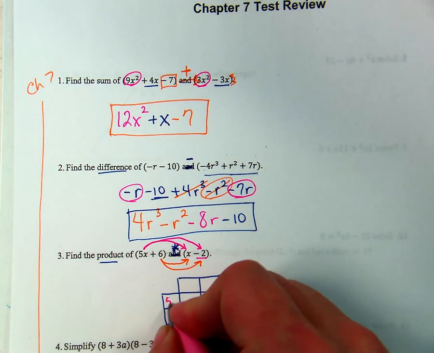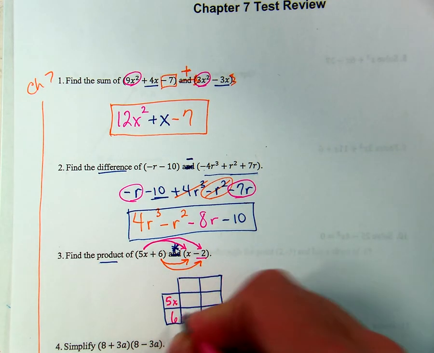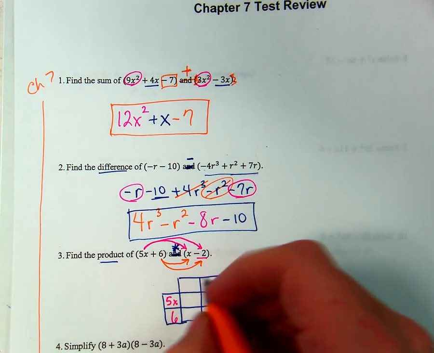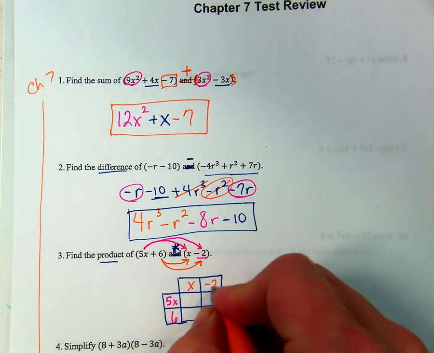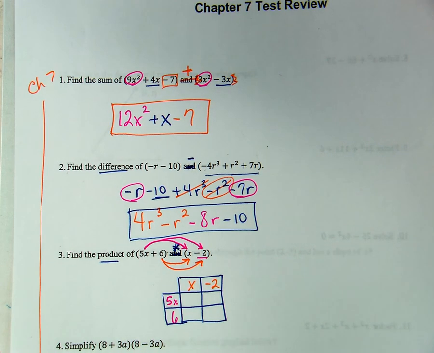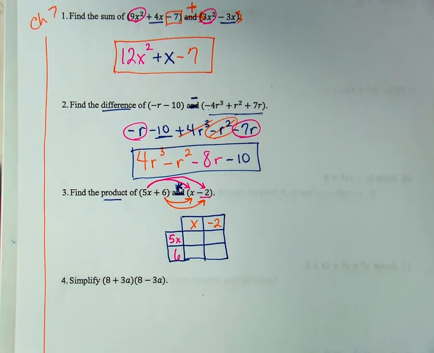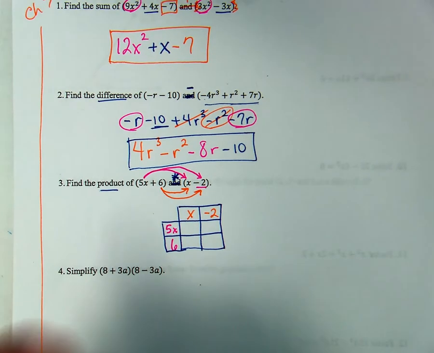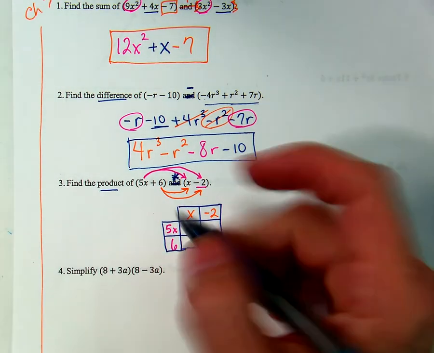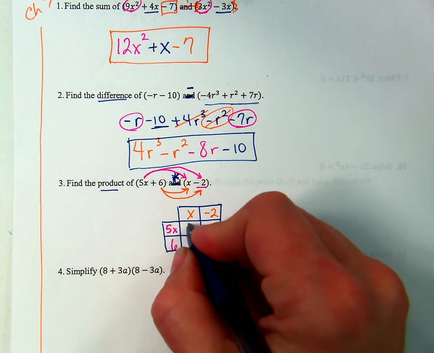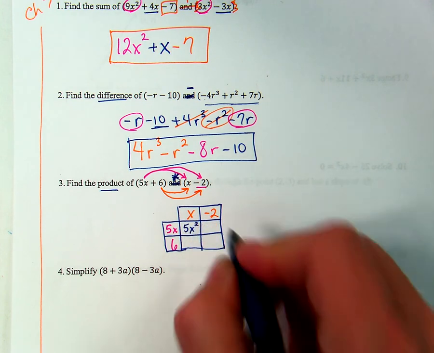I'm just going to put those right here on the left, 5x and 6, and then the 2 terms from the right binomial, which will be x and negative 2. And then from here, we're just going to multiply the 2 terms together where these would join. So 5x times x is going to give me a 5x squared.